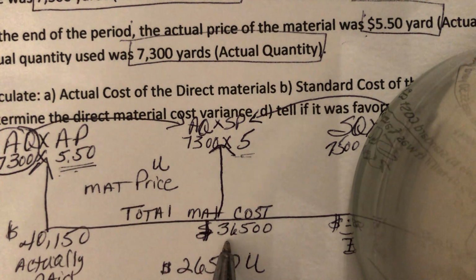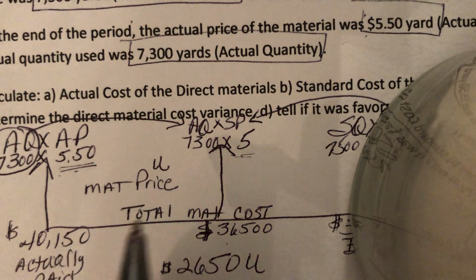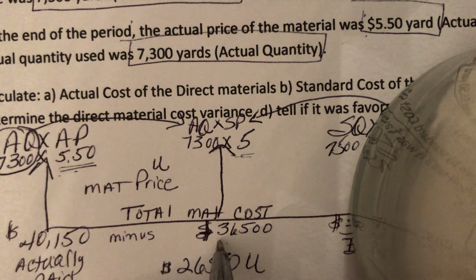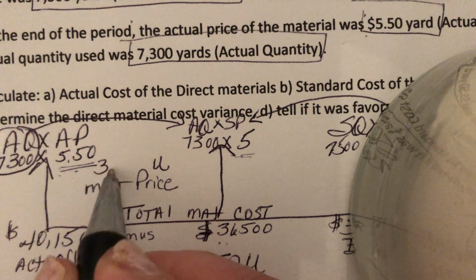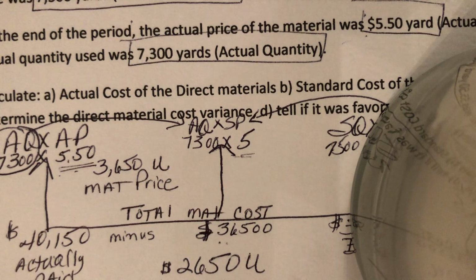Let's take the difference between the total numbers. 40,150 minus 36,500 is going to give you $3,650, and it's an unfavorable amount. So what that means is we spent more than we intended to spend on our material.